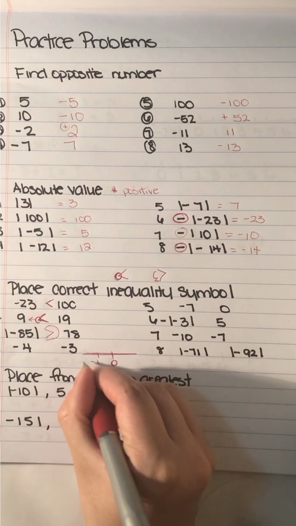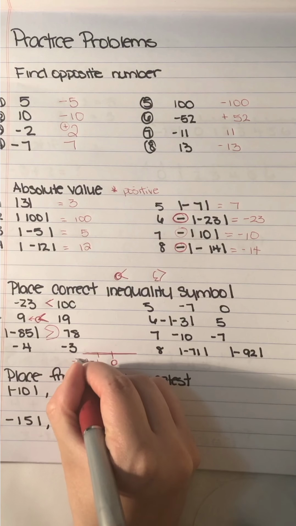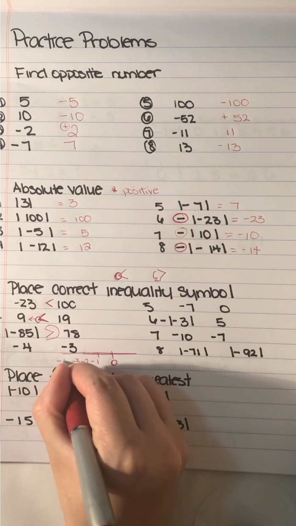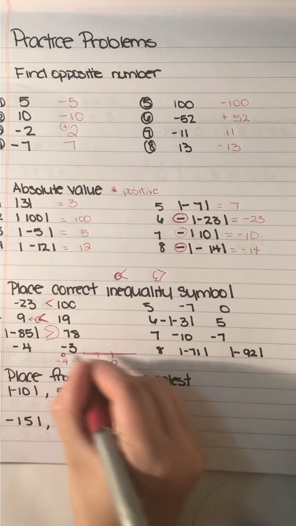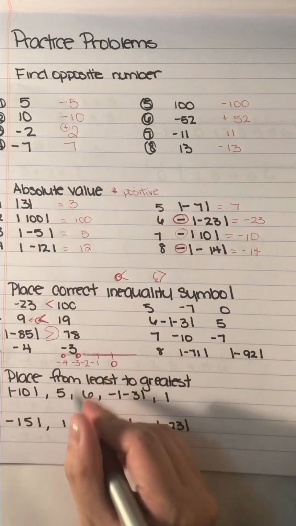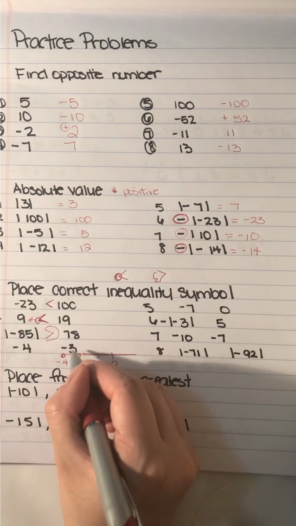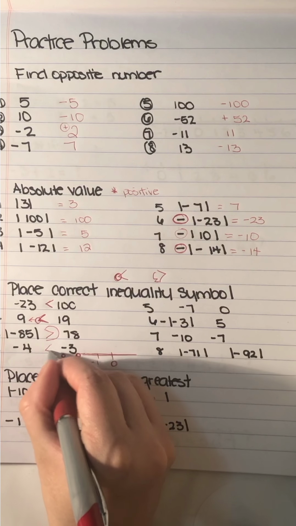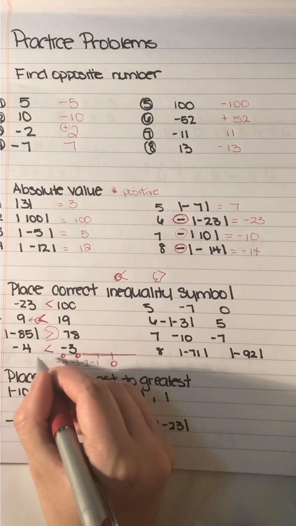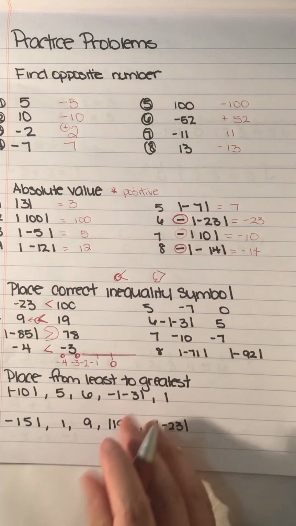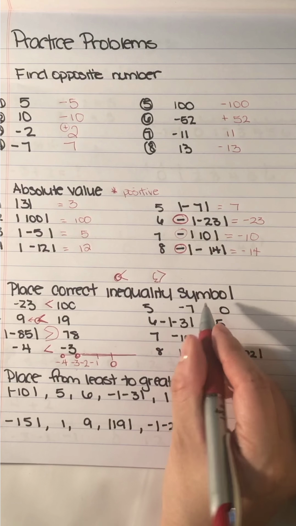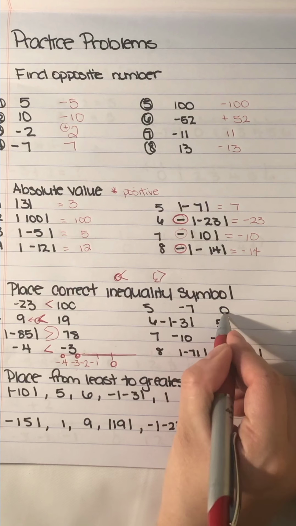So we would write -1, -2, -3, -4. The 3 is actually closer to 0. So -3 is actually the bigger number. So -4 is less than -3. Let's try here. -7 and 0.